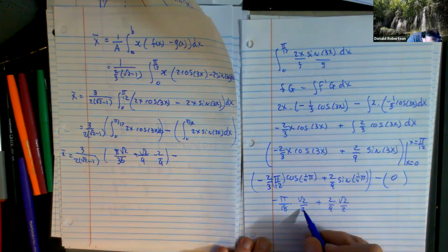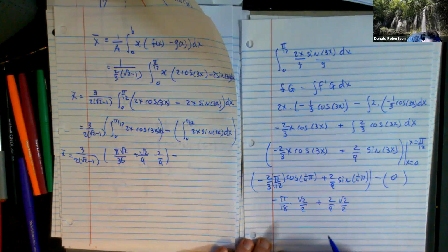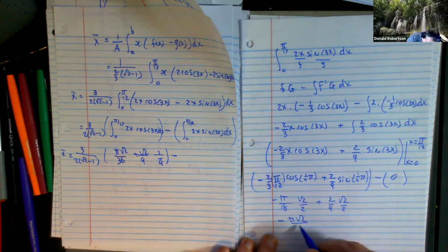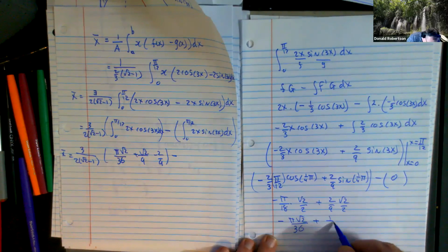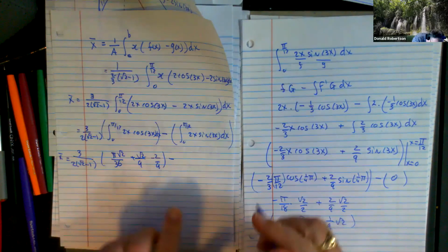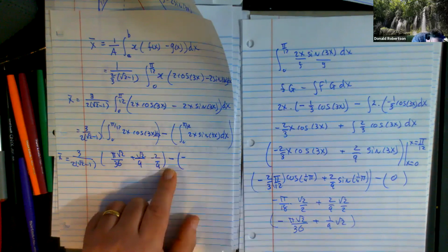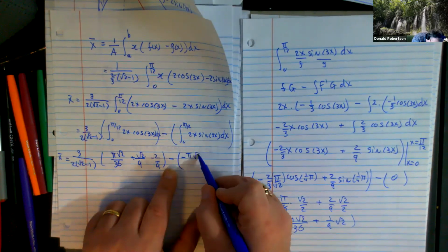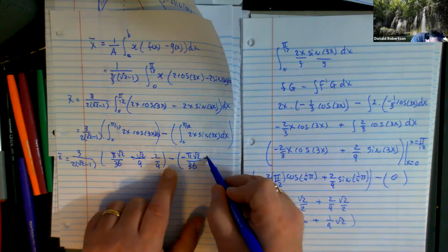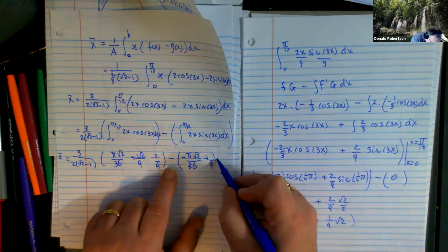That gets me not an awful lot, actually. Don't really get to cancel anything. So what do I get? I get this guy over 36 plus this guy. And that goes here. So negative pi root 2 over 36 plus 1/9 root 2.